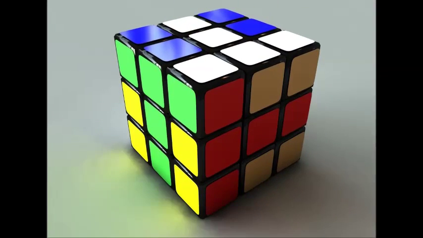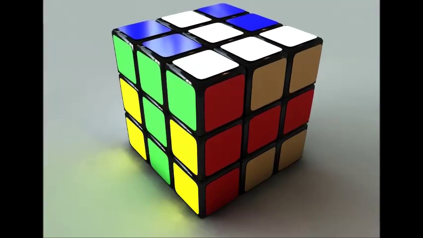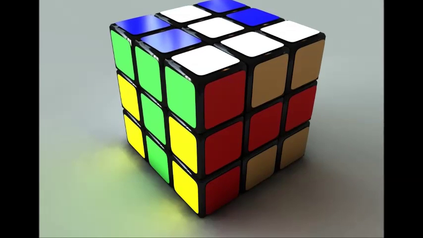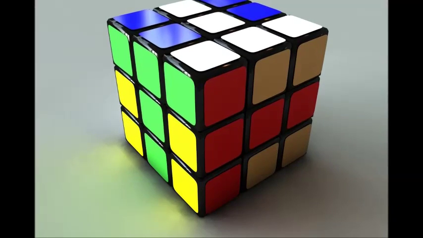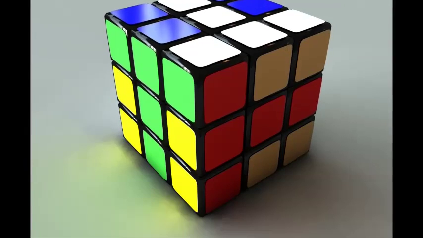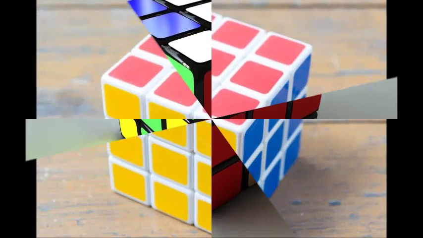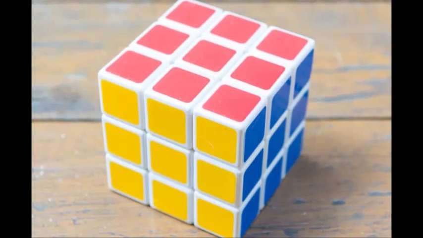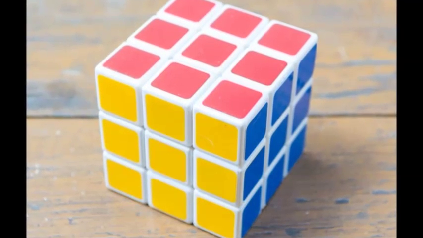4. Creating a checkerboard. Start with a solved Rubik's Cube. You need to start with your cube in the solved position to make a checkerboard pattern. Also known as a chessboard, your Rubik's Cube will have a checkered pattern on each side when you are done.